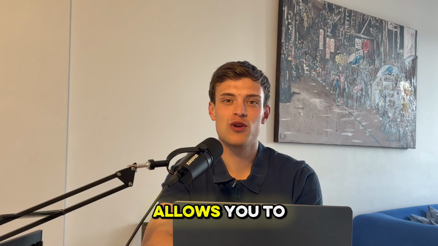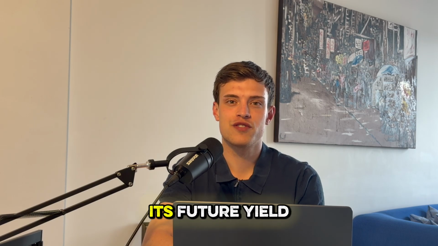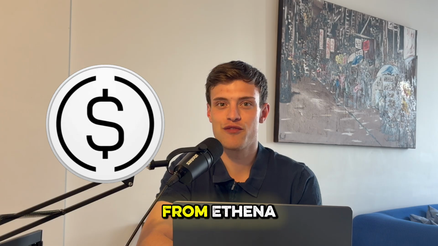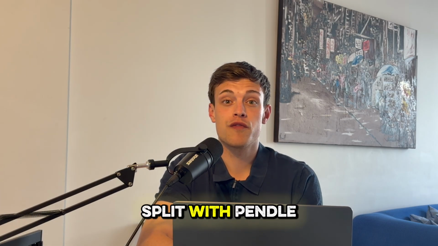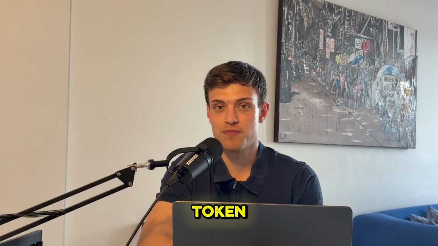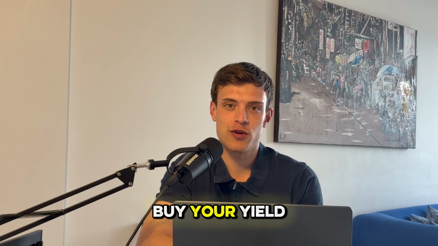At its core, Pendle allows you to separate the ownership of its yield-bearing asset from the ownership of its future yield. It means if you hold a yield-bearing token, for example sUSDe from Ethena, you can now split with Pendle this token into two components, the principal token and the yield token, which creates a market where you can sell your future yield and users can buy your yield.